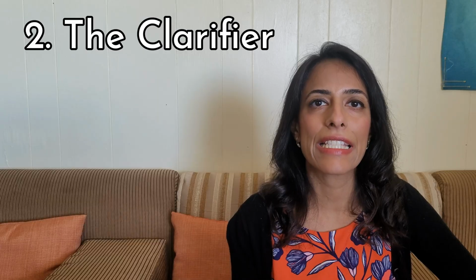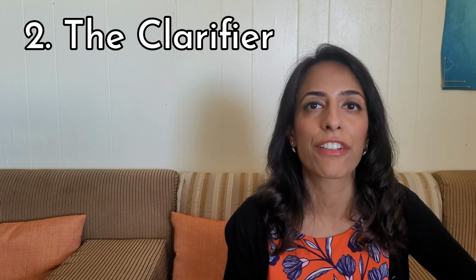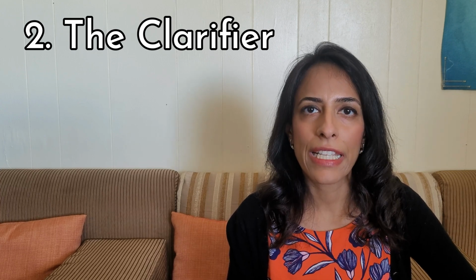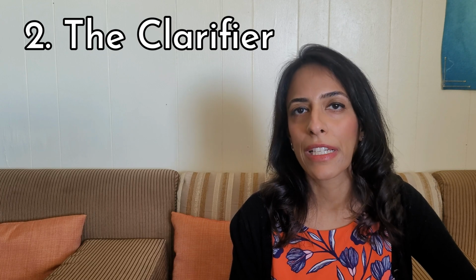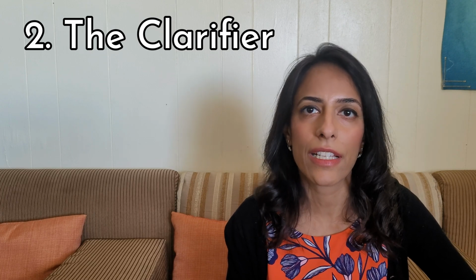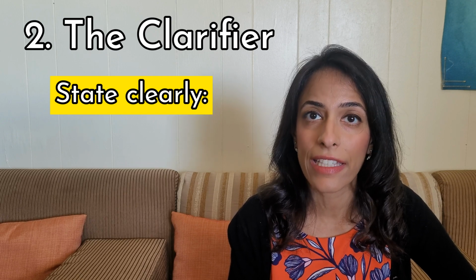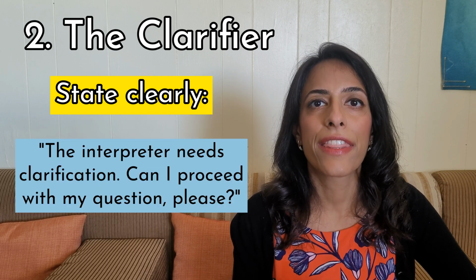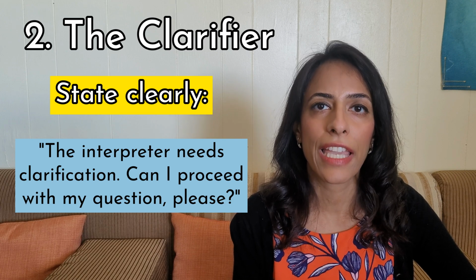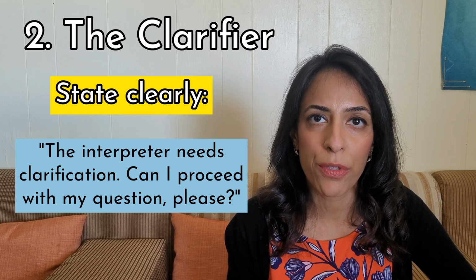One of the other roles that would take him out of his main role of being the bridge between two parties is if he needs to be the clarifier. If the interpreter needs clarification from the client or the limited English speaker, you need to state that clearly to the client. So you'd say, the interpreter needs clarification. Can I proceed with my question, please?